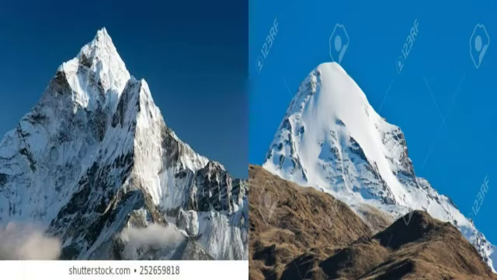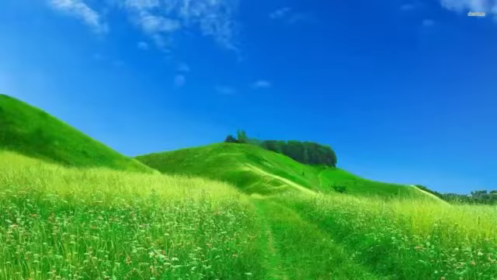As you can see in this picture, in one picture we have a conical mountain and in another picture we have a round peak. Hills are small mountains that are not very high. The mountains which are not very high are called hills.